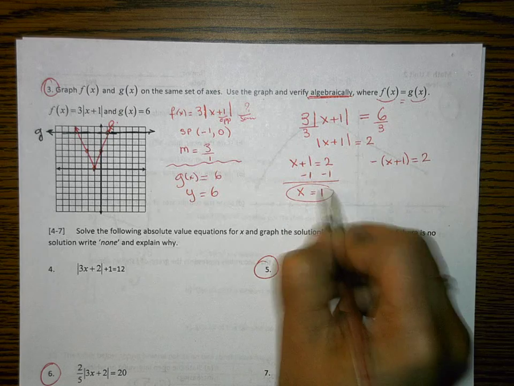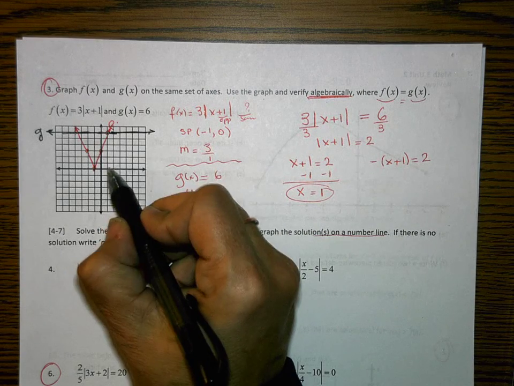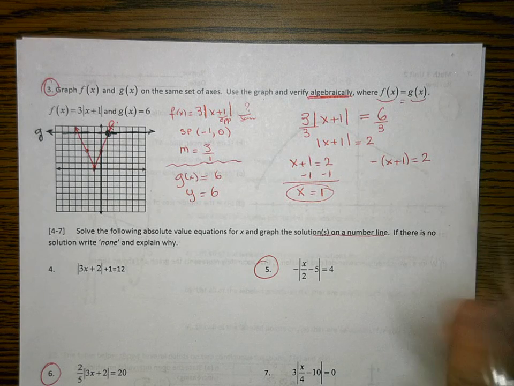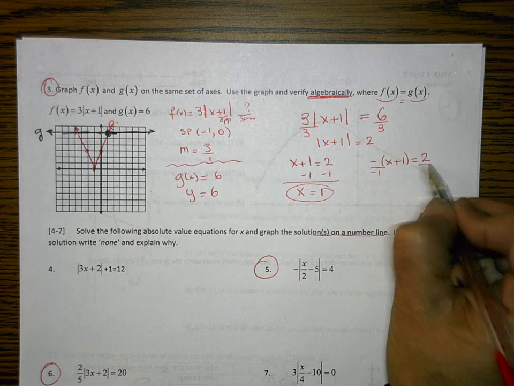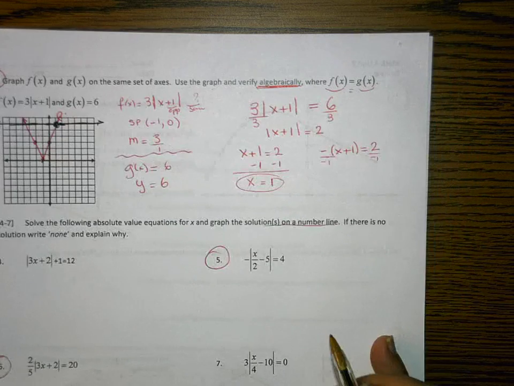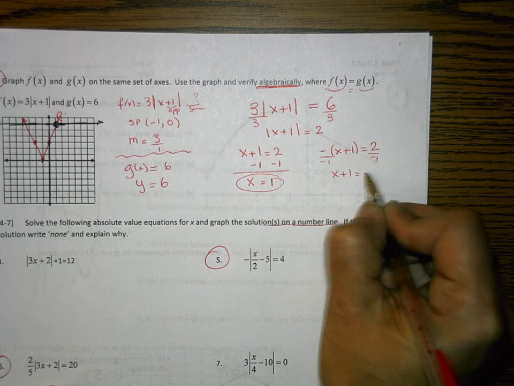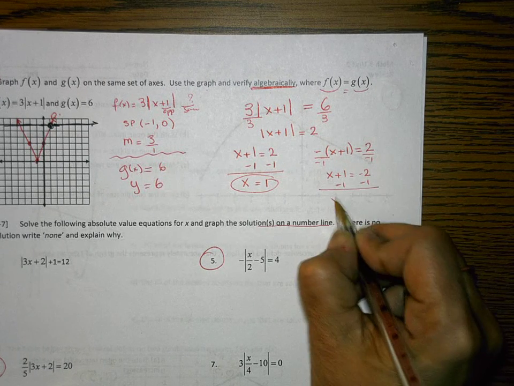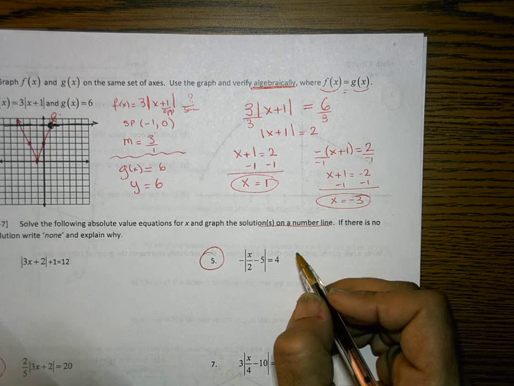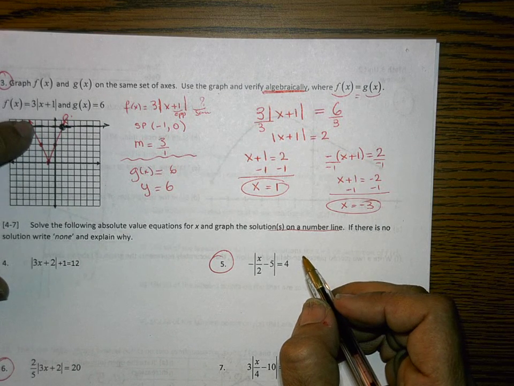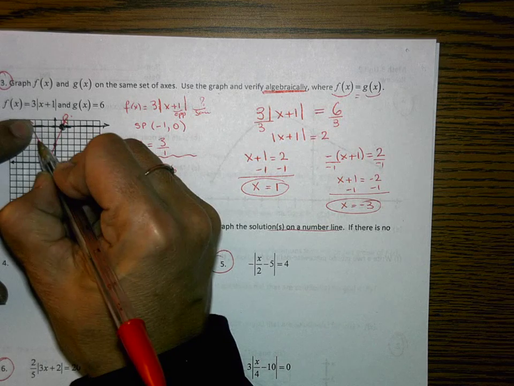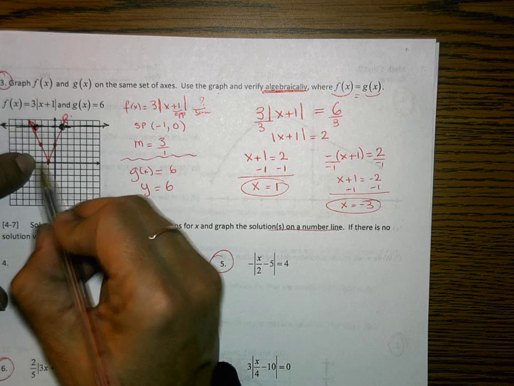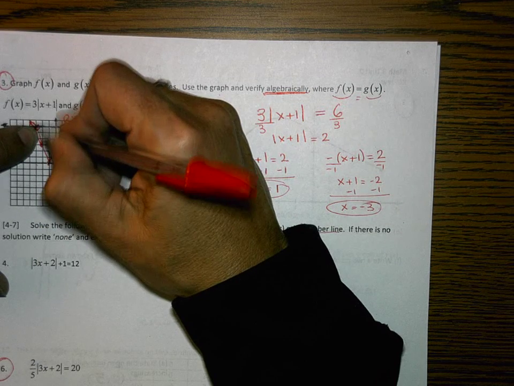So there is one of the solutions, and I was able to find that graphically, that at x equals 1, they do meet over here. Then over here, we're going to divide by a negative 1 on both sides. You're going to get x plus 1 equals negative 2. And then we subtract 1 on both sides. We get x equals negative 3. So I couldn't quite tell because I probably messed up on my slope over here. It should have gone up here and met at x equals negative 3. Negative 1, negative 2, negative 3. So I think I messed up on my graph right there.